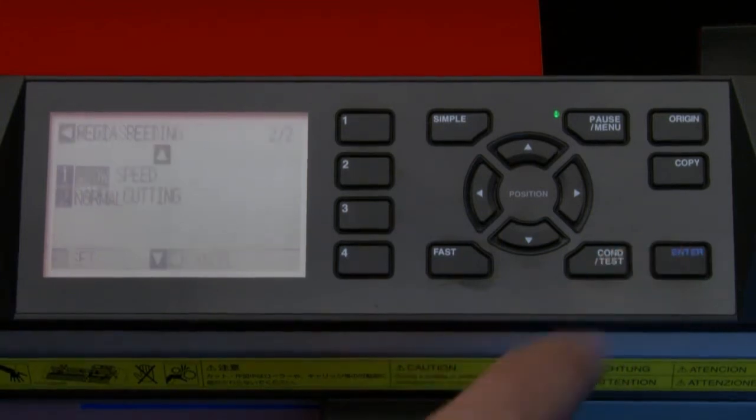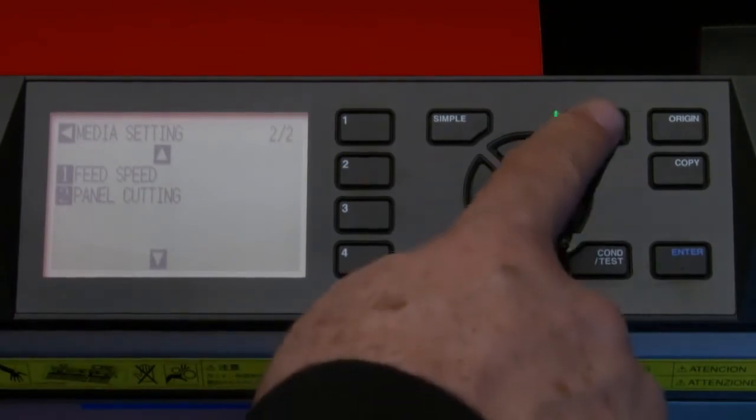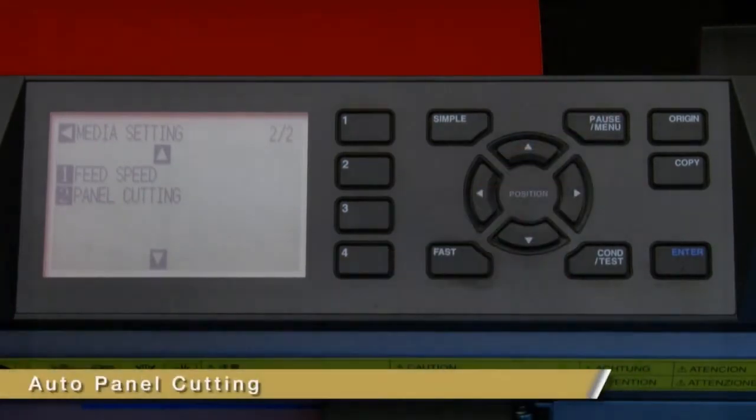Press enter to have the cutter accept the change. Press the pause menu key to return to the ready mode. Another function to use for obtaining good tracking is auto paneling.